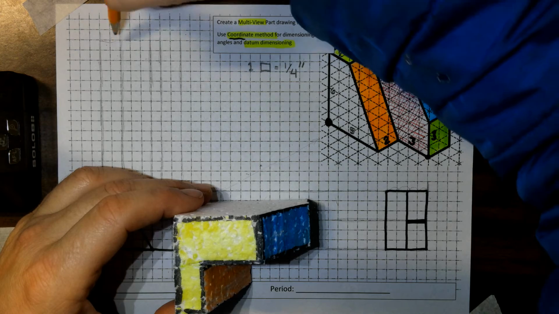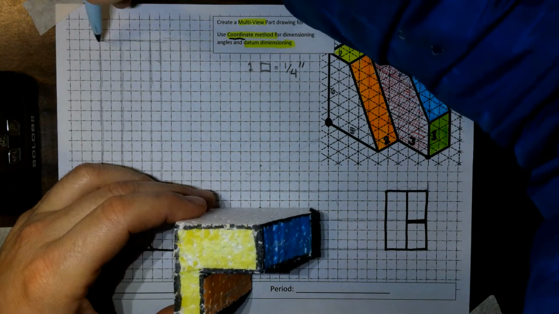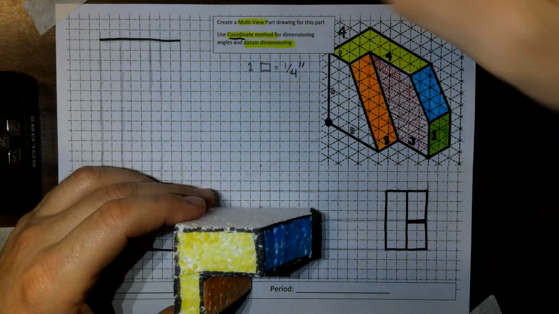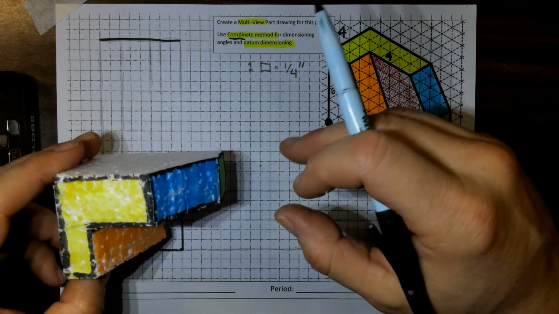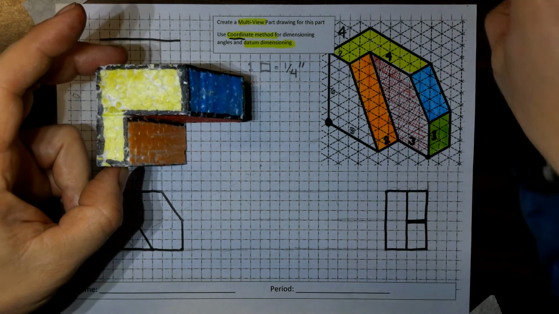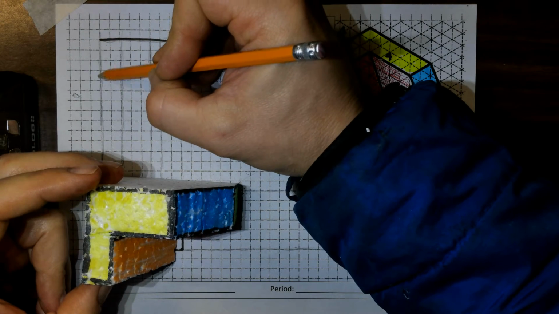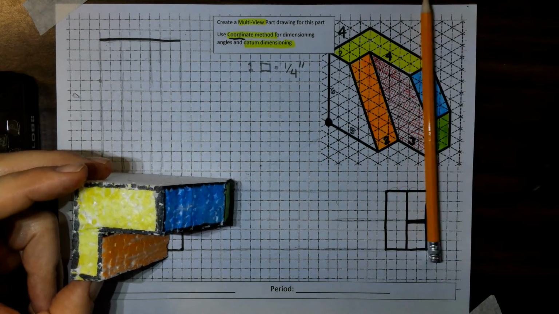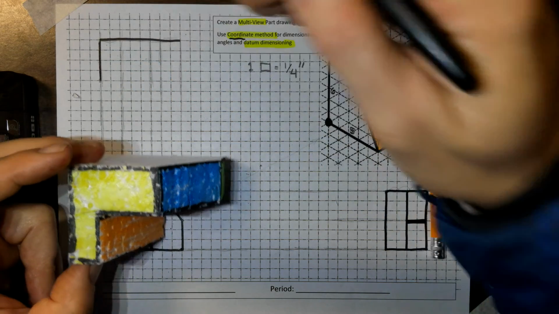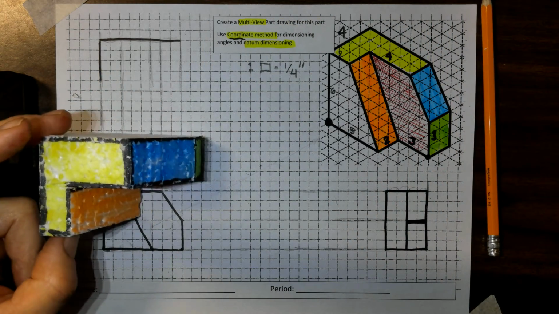So we're going to have a straight line right here. Nice and dark, crisp and clean. How wide is this? Well, we already found that out over here. 4 blocks. So we're going to come down 1, 2, 3, 4. And then the width here and here. Again, those measurements have already been figured out.